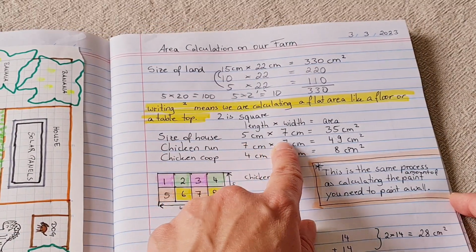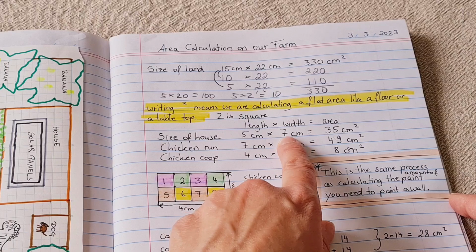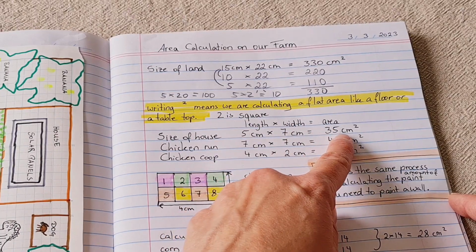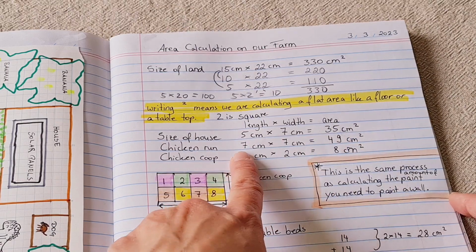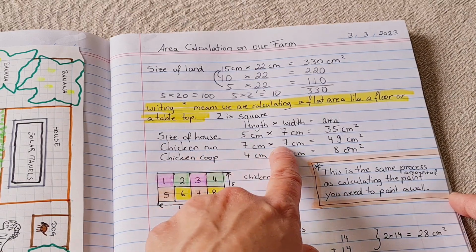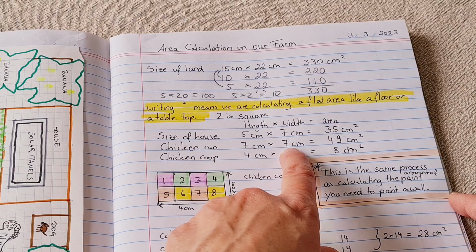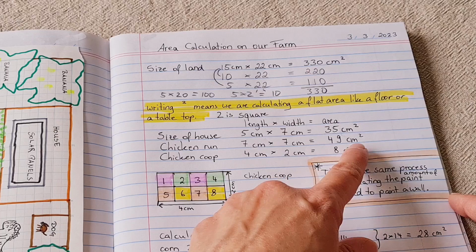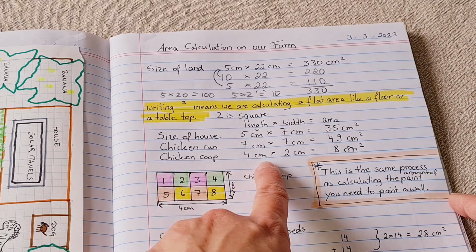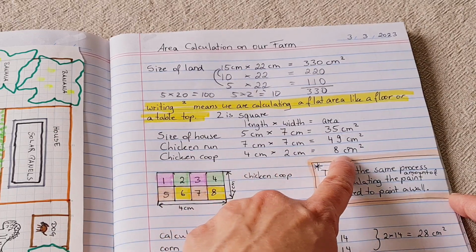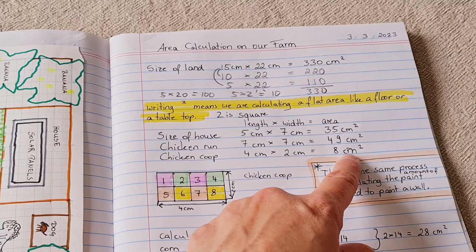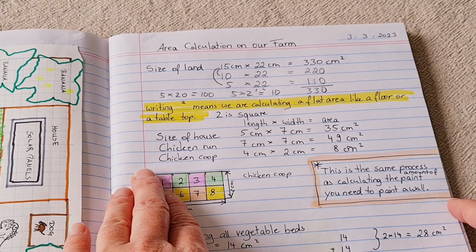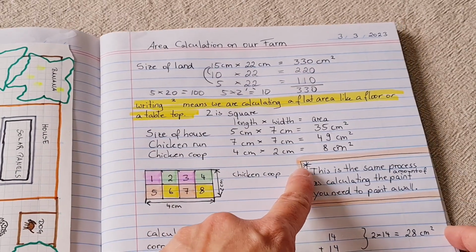5 centimeter length times 7 centimeter width, and the area is 35 square centimeters. Then we did the chicken run, 7 centimeters times 7 centimeters equals 49 square centimeters. And the chicken coop is 4 centimeters times 2 centimeters equals 8 square centimeters. So this is just our calculations. Obviously, yours will probably be very different.